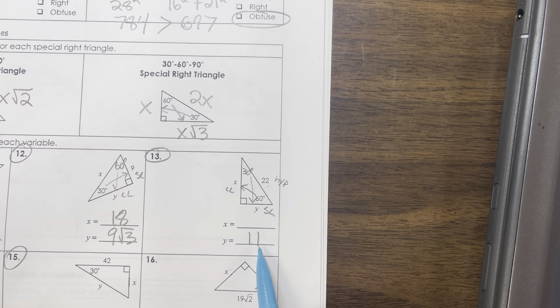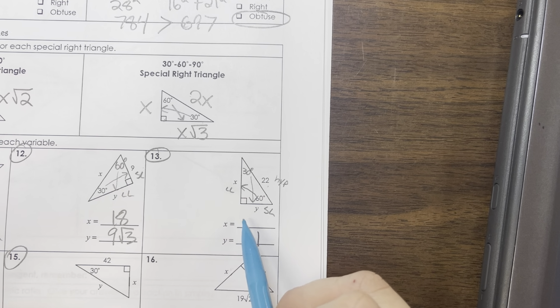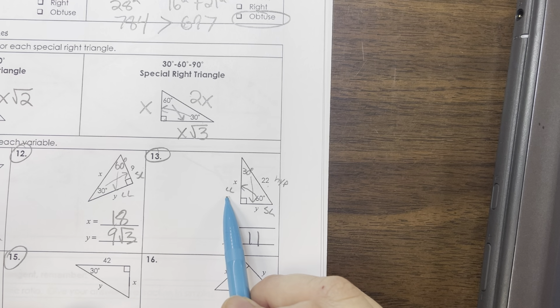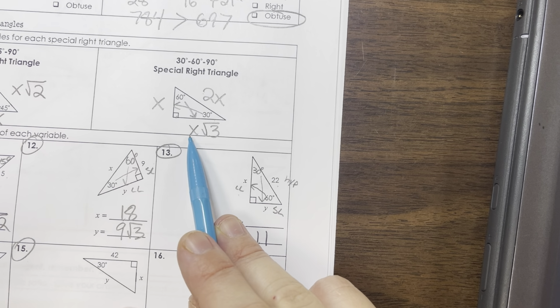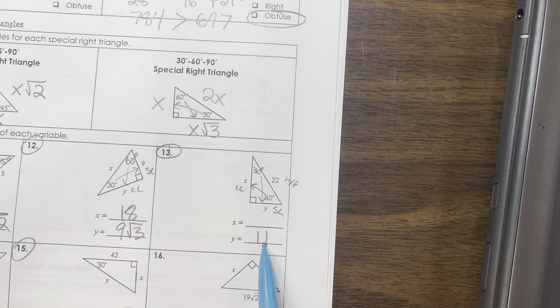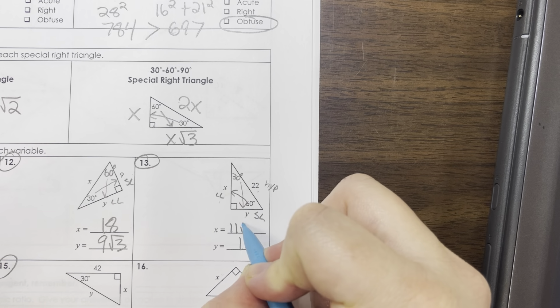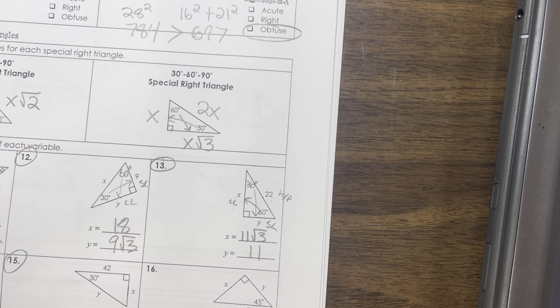So we have this now. Let's find x again, which is gonna be our longer leg. So the longer leg is the shorter leg times the square root of 3. Well, now that we have our shorter leg, which is 11, we're just gonna put that in front of the square root of 3, okay?